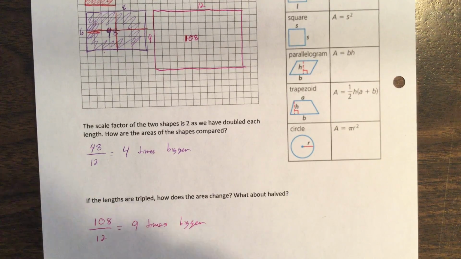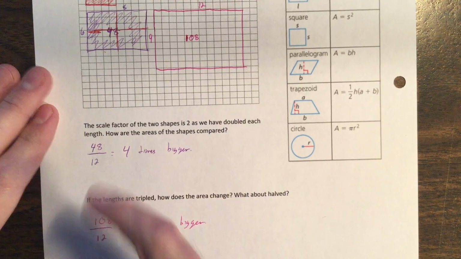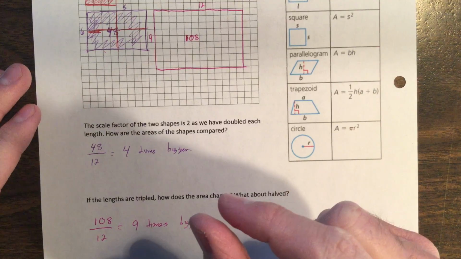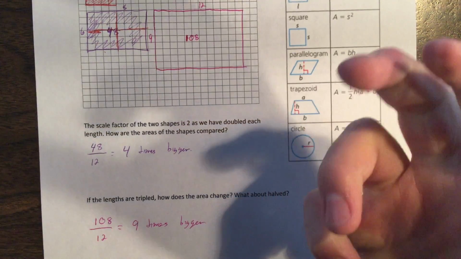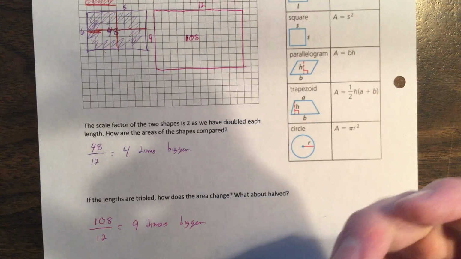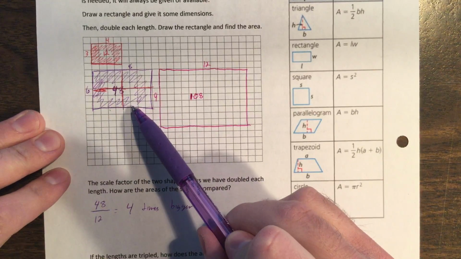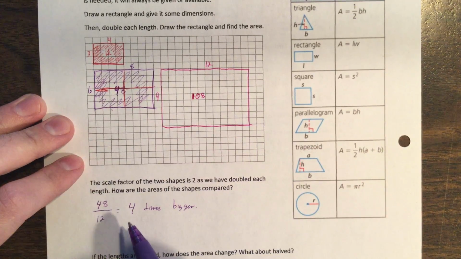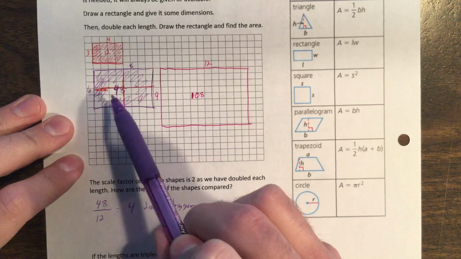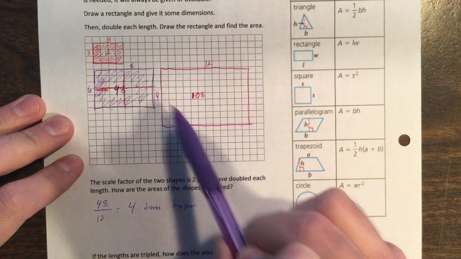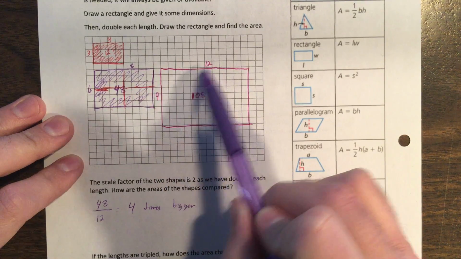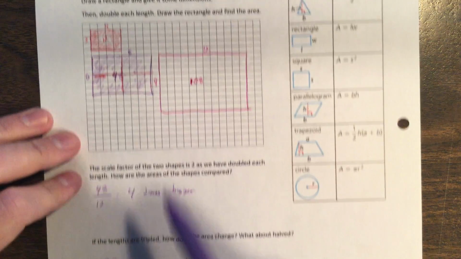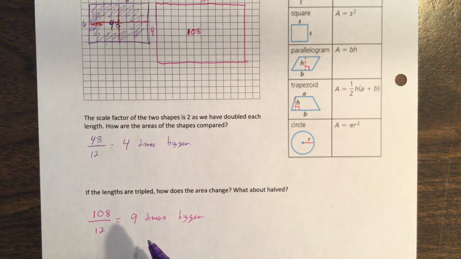And in fact, the area is the scale factor squared. Whatever scale factor you're using, it's squared. So to make this rectangle here, I had a scale factor of 2 because I made it twice as big. That means 2 squared is 4, so the area is 4 times bigger. When we did the tripled one, I multiply each side by 3. Then the area is 3 squared, which is 9 times bigger.